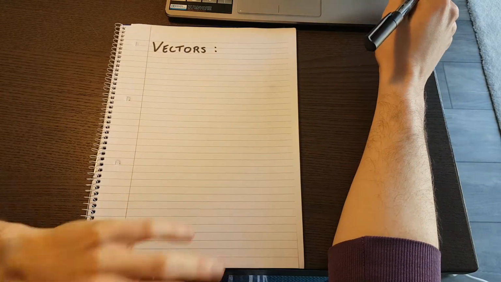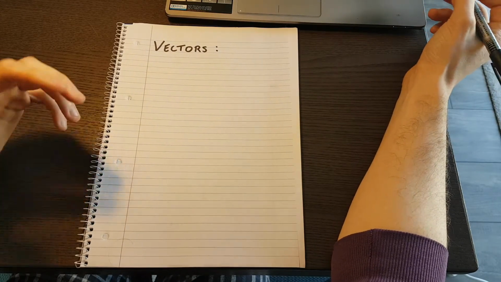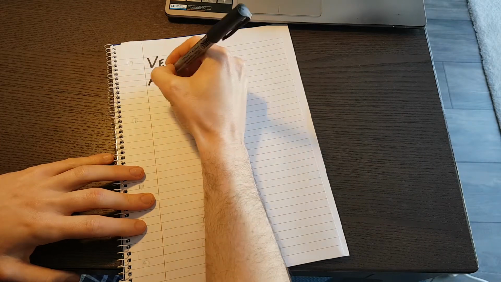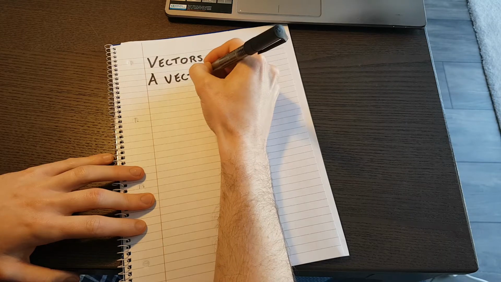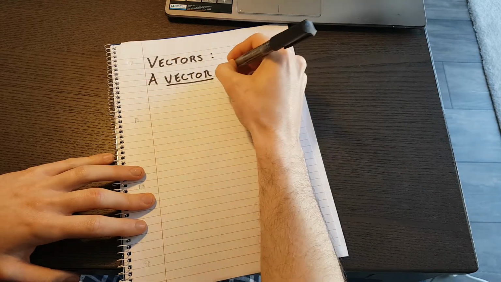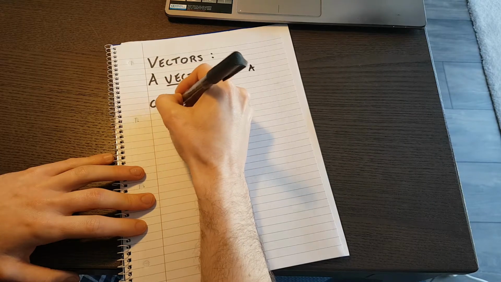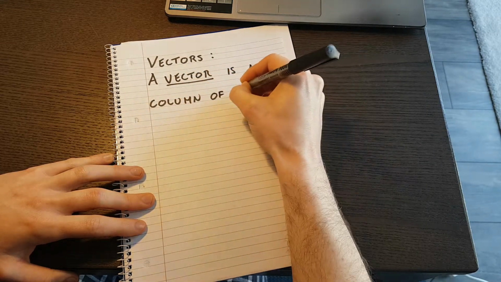Now it says here, a vector is a column of numbers. Okay, so we'll go with that definition. There are other definitions, which we'll see in a moment. So a vector is a column of numbers.